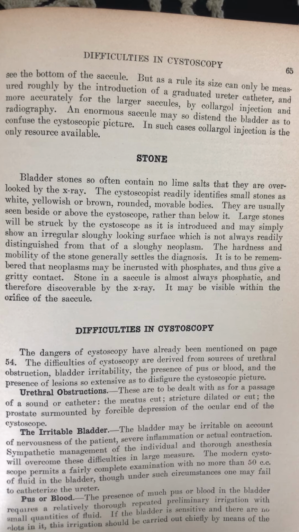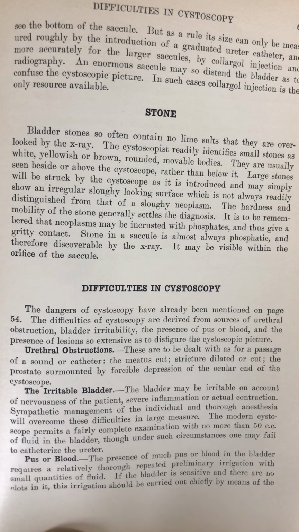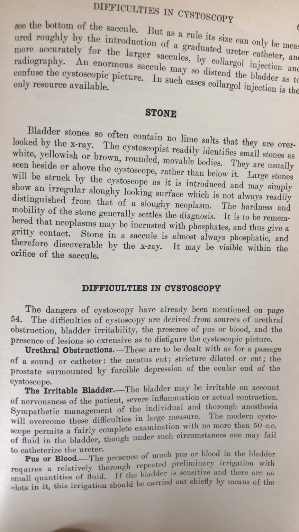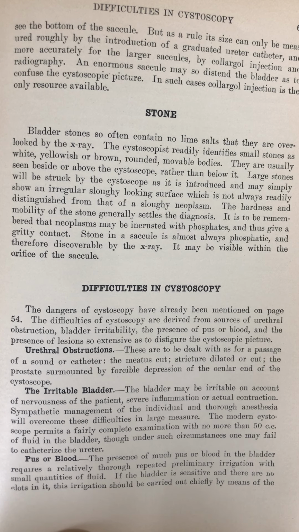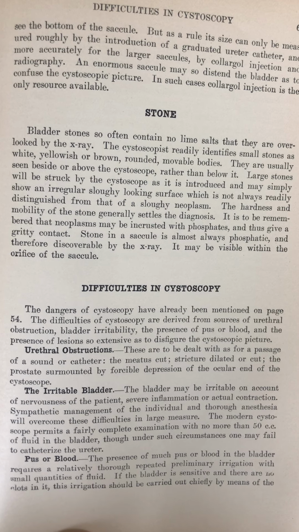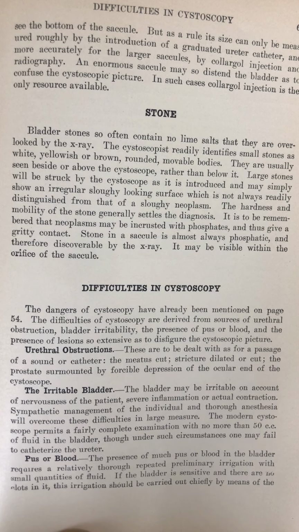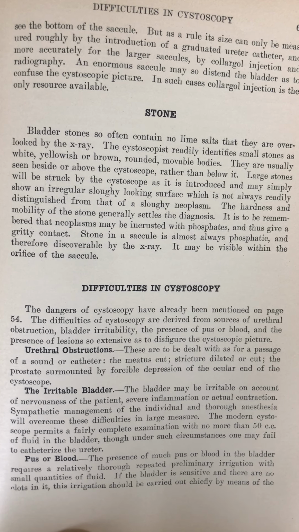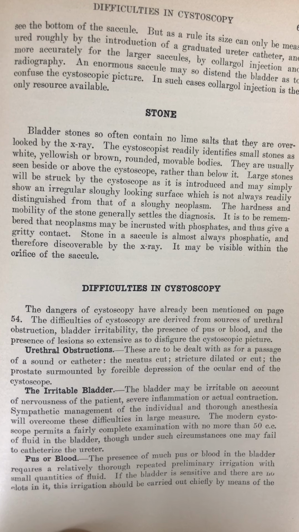The irritable bladder. The bladder may be irritable on account of nervousness of the patient, severe inflammation or actual contraction. Sympathetic management of the individual and thorough anesthesia will overcome these difficulties in large measure. The modern cystoscope permits a fairly complete examination with no more than 50 cc's of fluid in the bladder, though under such circumstances one may fail to catheterize the ureter.